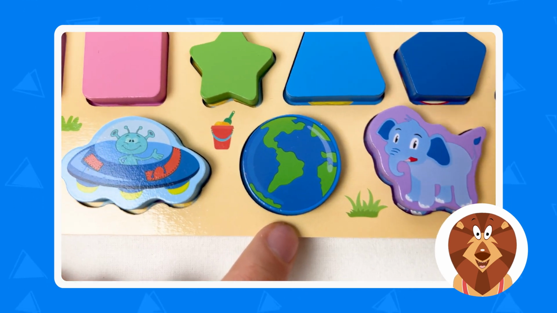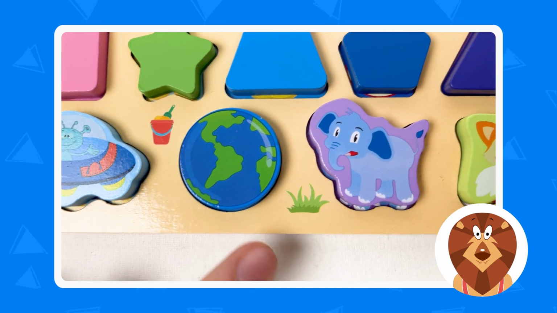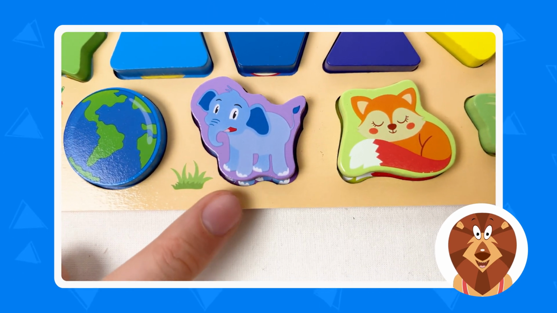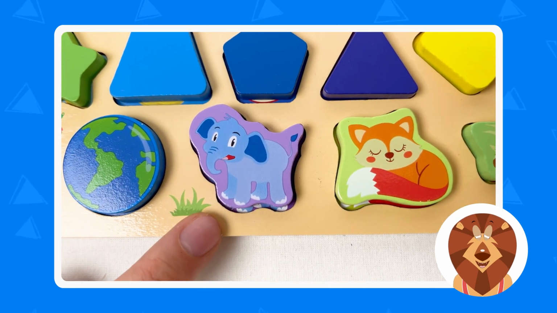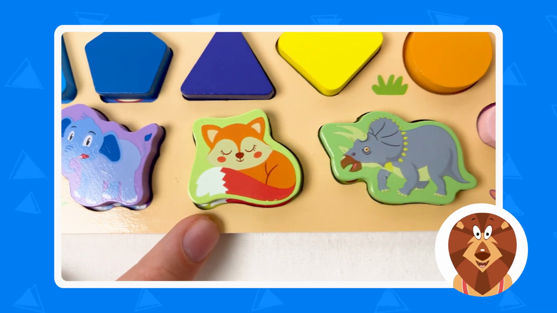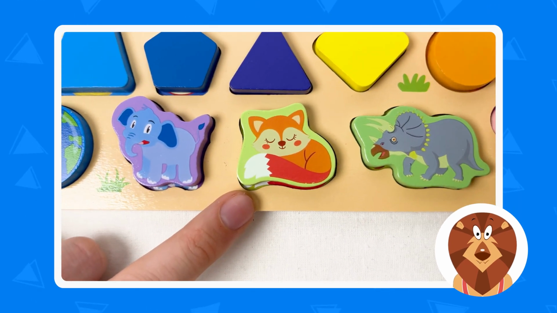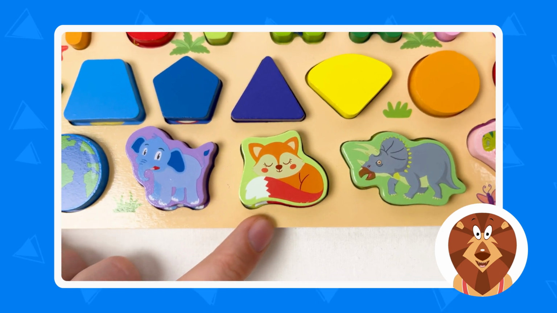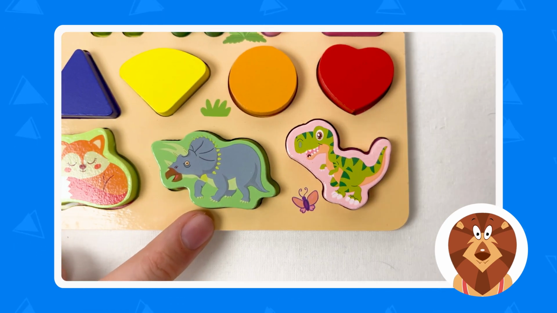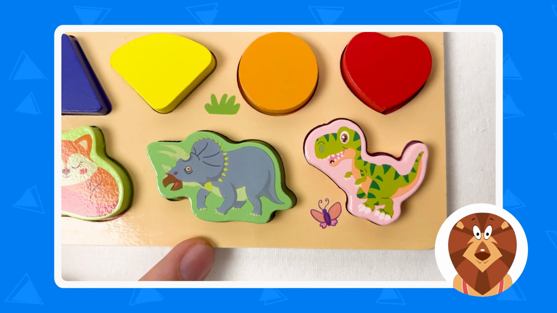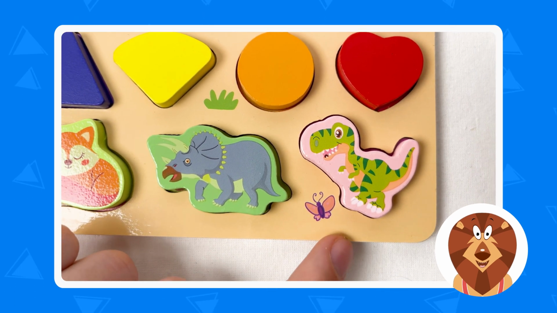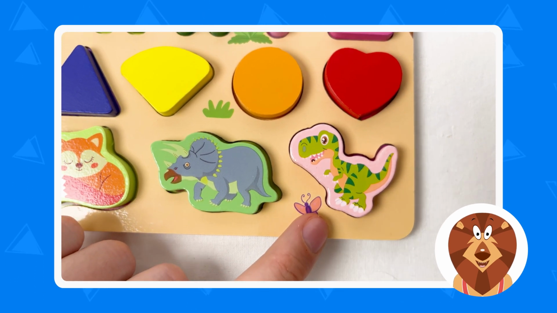It's called Earth. That's where we live. And this animal, you know it, it has big ears. It's called elephant. And this one is fox. Fox. Great. And this one we have the dinosaur. Great. And the last one we have is the dinosaur called T-Rex.